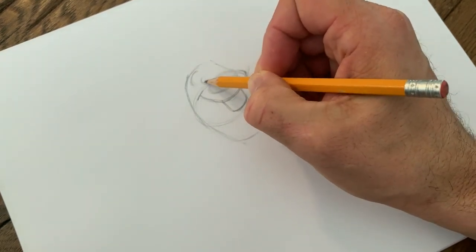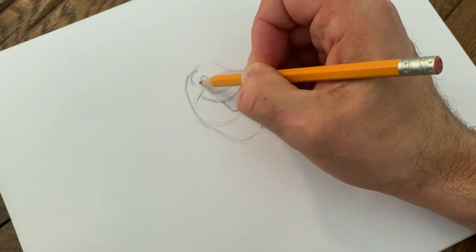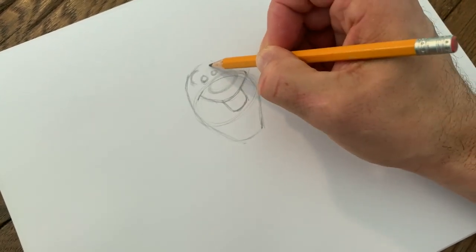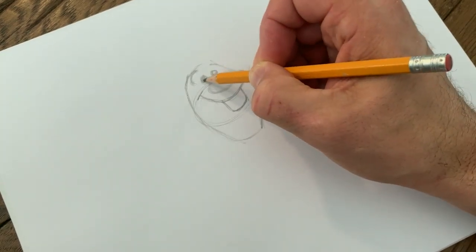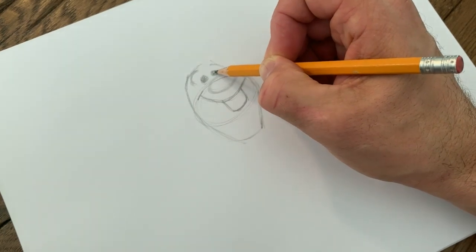And Olaf's got those very cute, very big eyes. And I'm going to start with there, and there. Yes. You can fill that in right there.